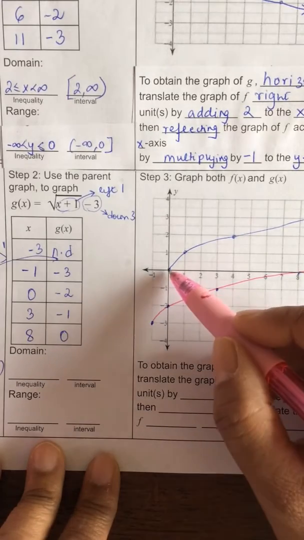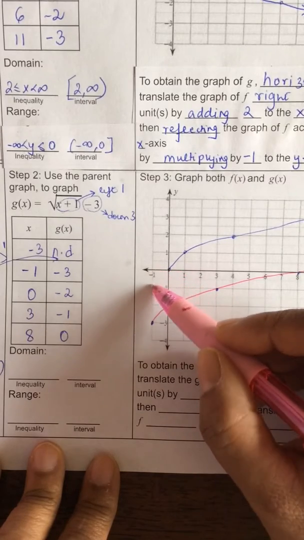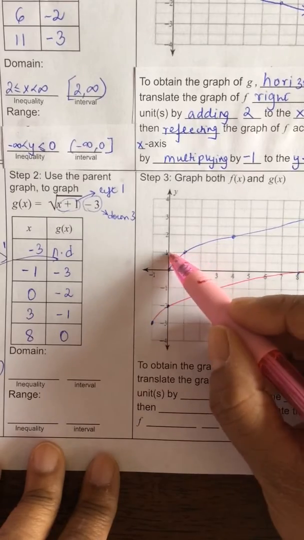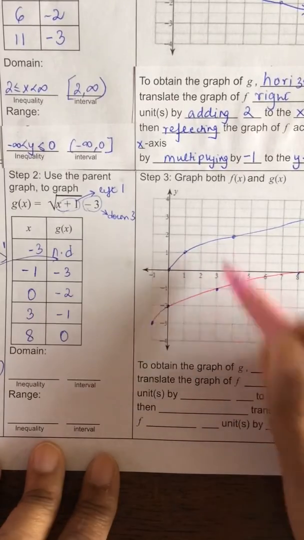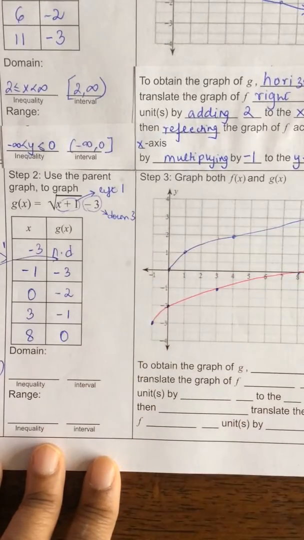You can also look by point transformation, left 1 and down 3. Every point has moved left 1 and down 3. Left 1 and down 3. So it's also valid by point-to-point transformation.